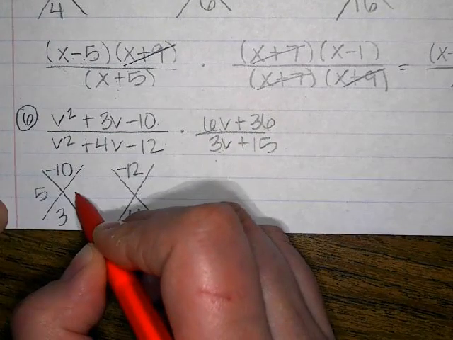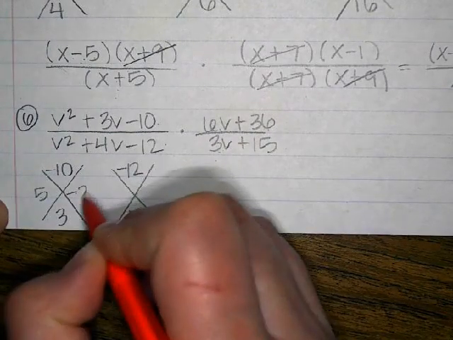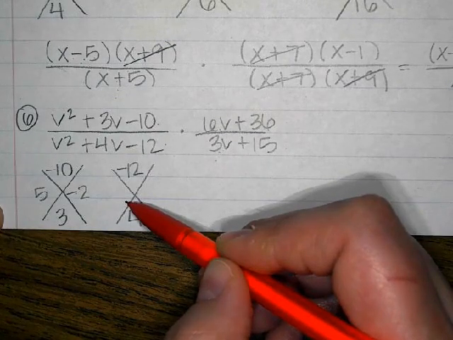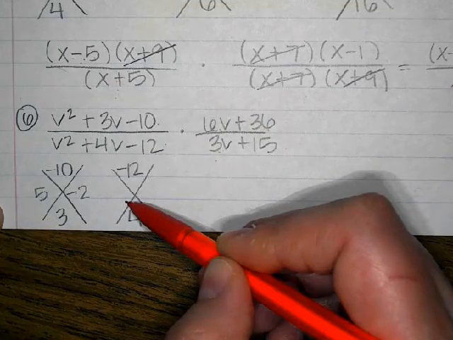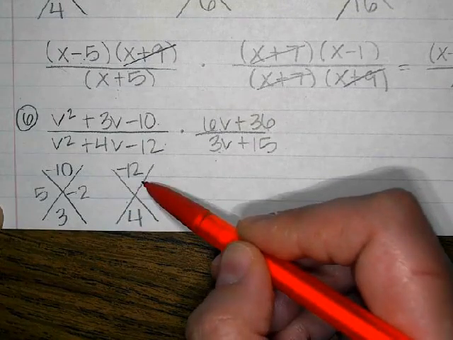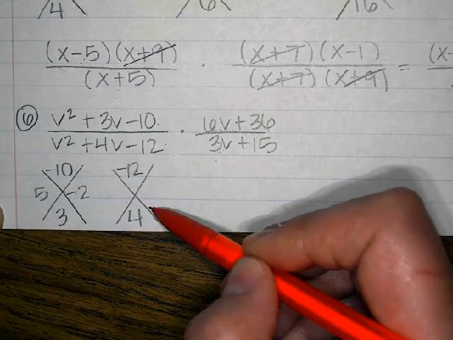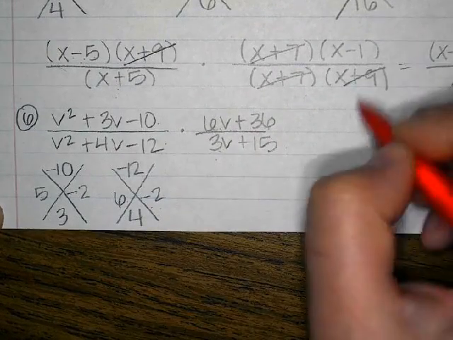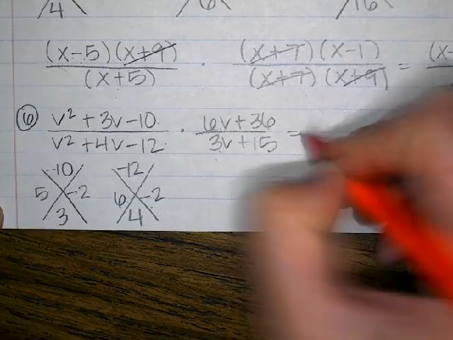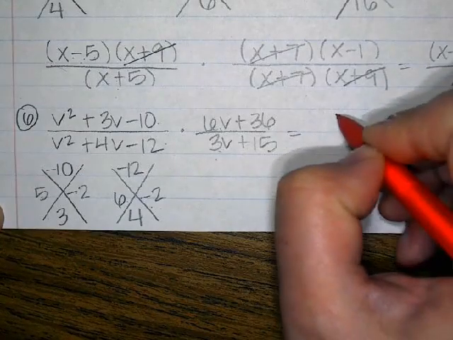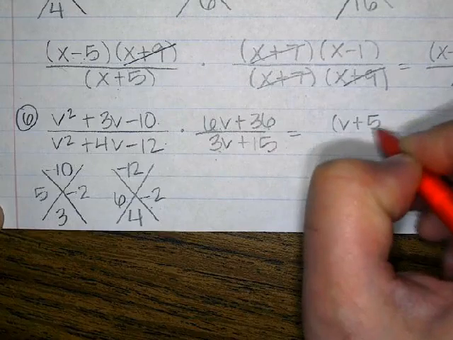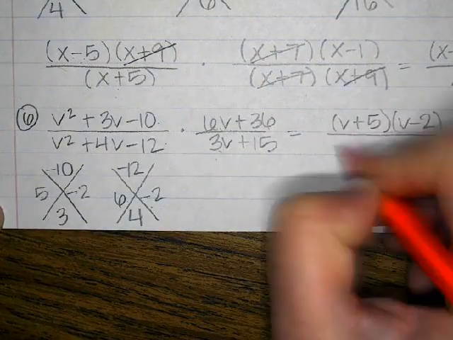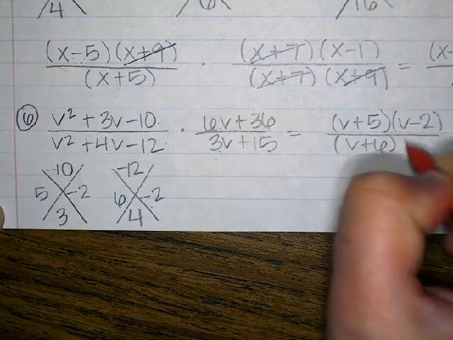And then this one is multiply to negative 12, add to 4. 6, negative 2, okay. And then, okay, so let me write these. So v plus 5, v minus 2, v plus 6, v minus 2.